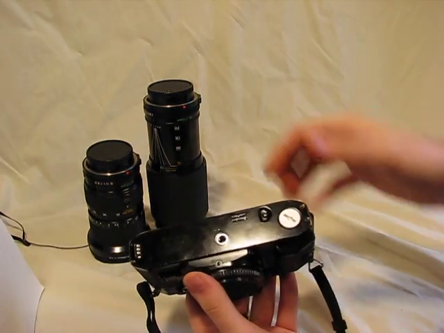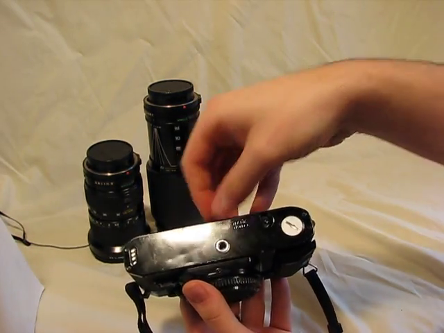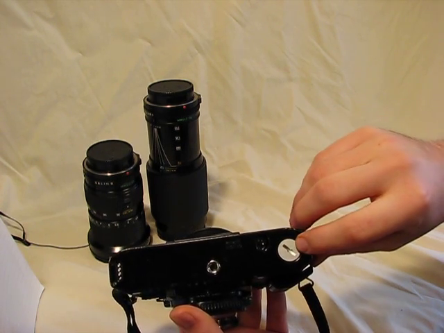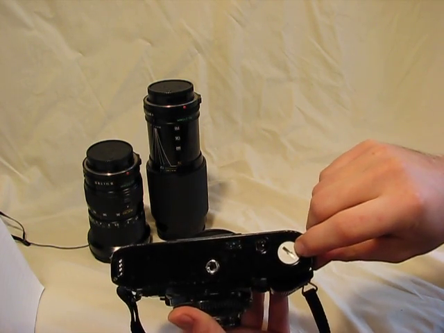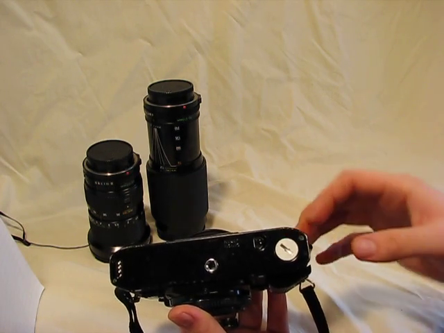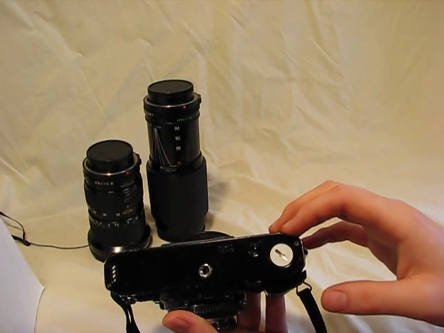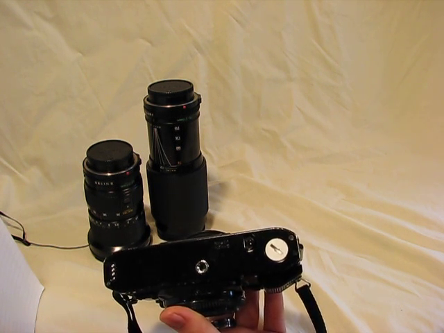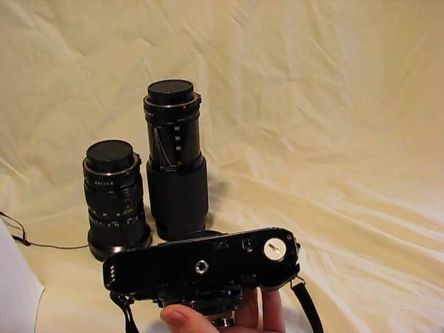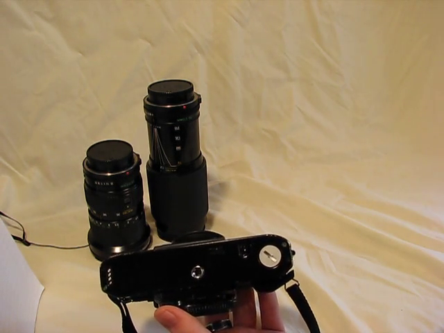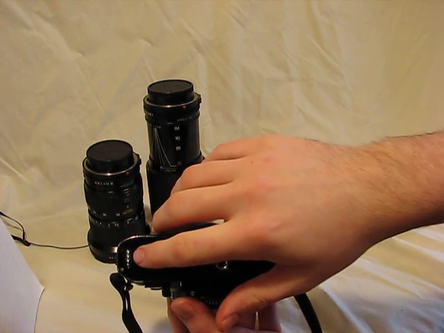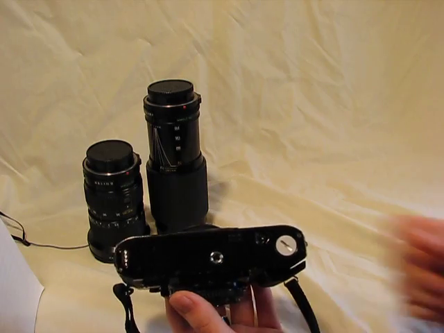On the bottom we have the standard tripod mount, the film rewind button. This little cover comes off. It's a plug. It allows you to access the drive for the film, so that you can add the automatic film drive accessories, the power drive and the motor drive, the 2 available for this camera, that allow you to automatically advance the film using an electric motor. These contacts are also for those units, the power drive and the motor drive.